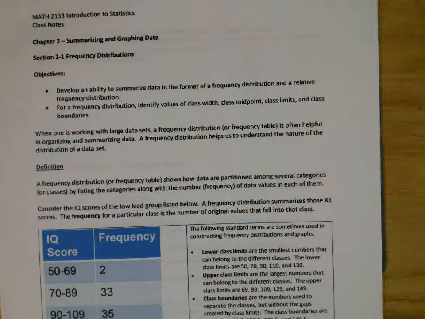All right, in this video, we're going to be talking about frequency distributions. That's section 2.1. And in this section, we're going to be developing an ability to summarize data in the format of a frequency distribution and a relative frequency distribution. And in a frequency distribution, we're going to identify values of class width, class midpoints, class limits, and class boundaries.